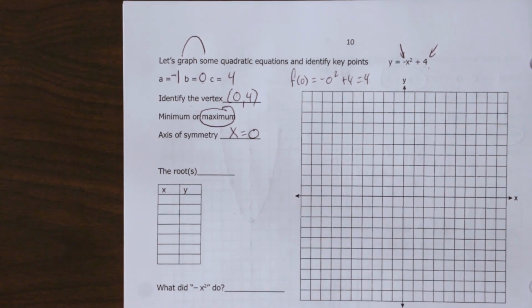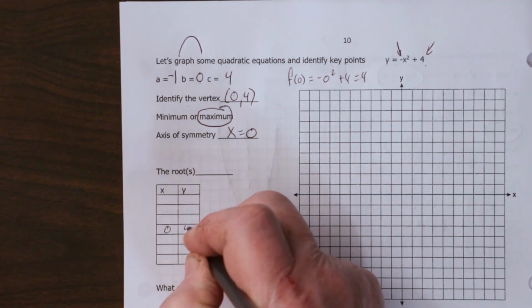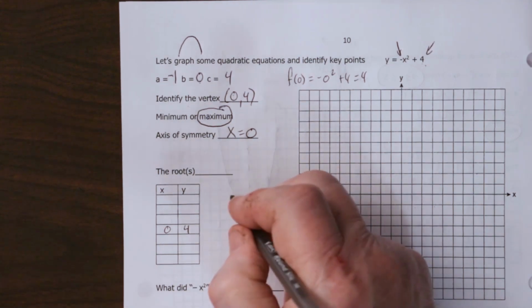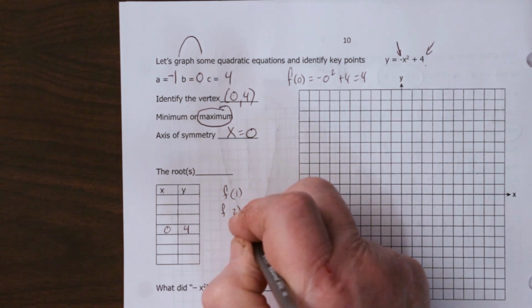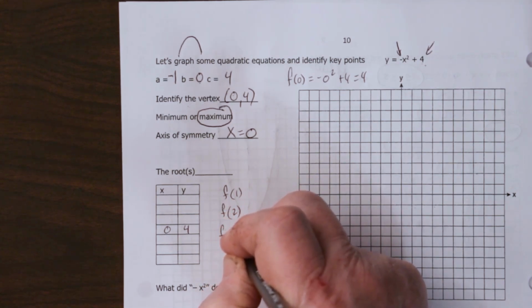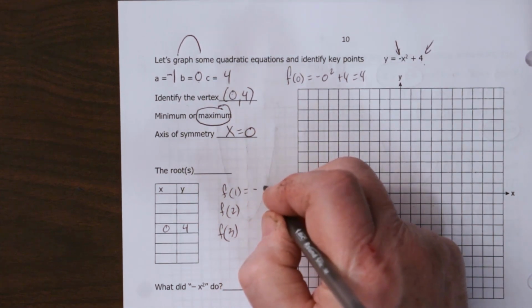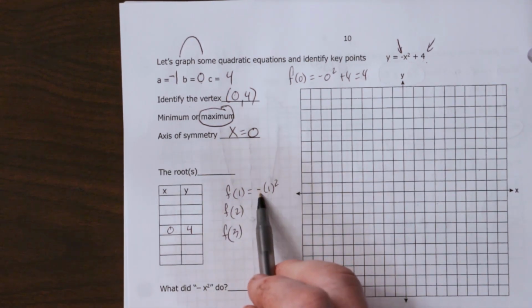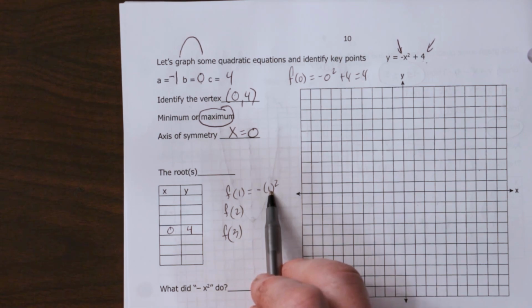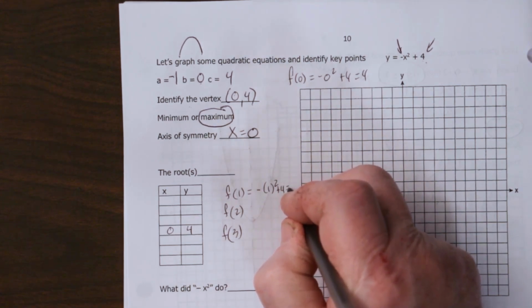And let's see, we can plug in some numbers for this. So I'm going to do 0, 4 in the middle. All right, and I'm just going to do f of 1, f of 2, and f of 3 to get the rest of my points. That gives me negative 1 squared. See how I put the negative on the outside this time instead of the inside with my parentheses? Really important, because we want to square the 1 and then negate it, and then add 4. That's going to give me a 3.